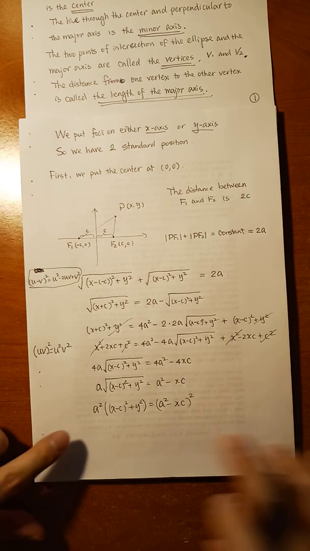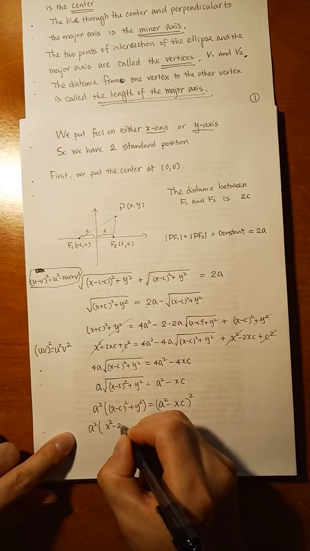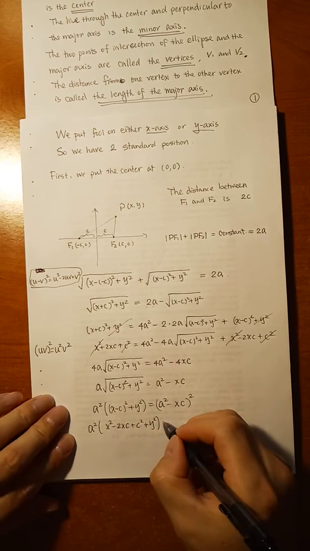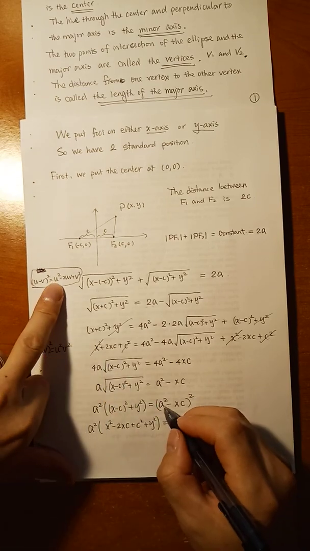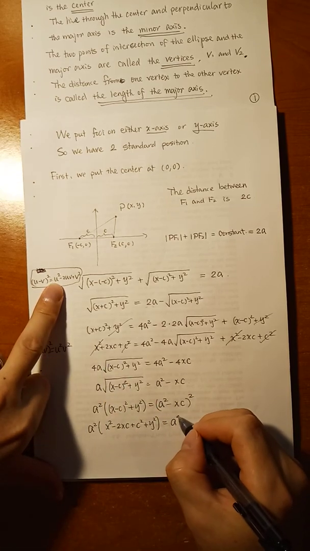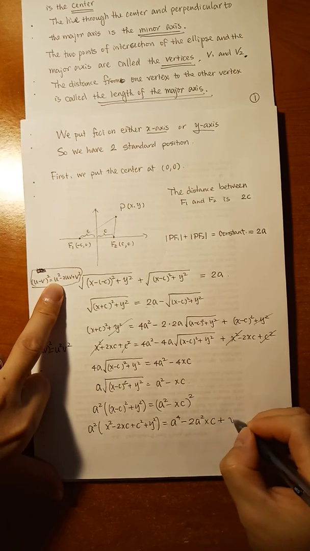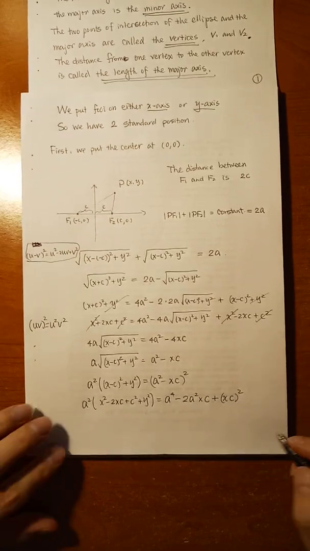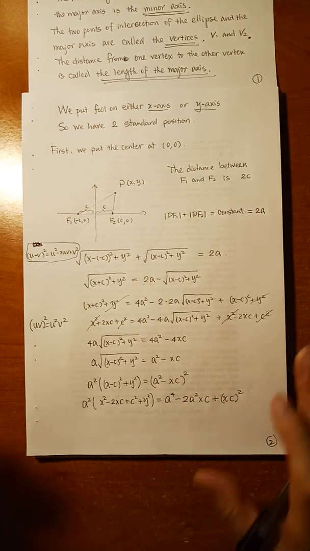We basically just expand it. So the left hand side is x squared minus 2xc plus c squared plus y squared. The right side is a to the 4, minus 2a squared xc plus x squared c squared. Okay, it looks very long because we have letters instead of numbers. If we have numbers, a lot of things can be cancelled.